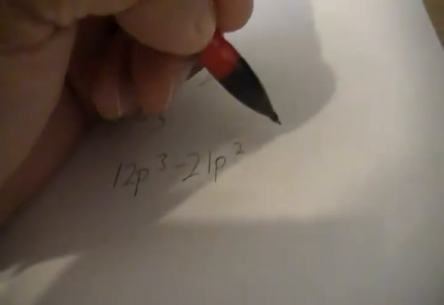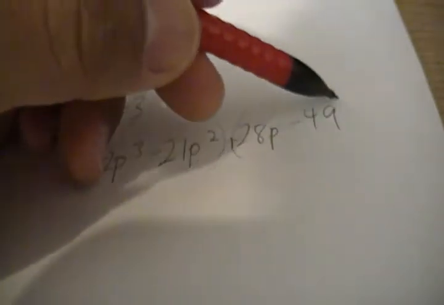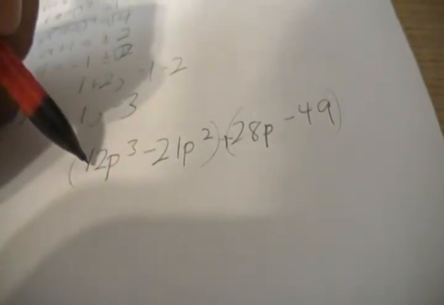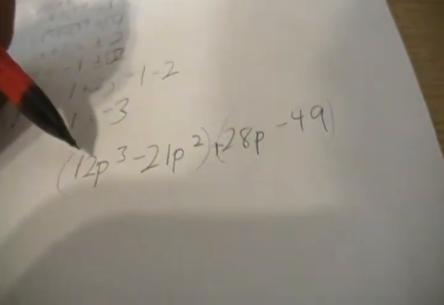Let's try 12p cubed minus 21p squared plus 28p minus 49. Okay, let's try putting these two together, like so. Alright, so let's see what we can factor out here. Let's start with the coefficients, 12 and 21. Let's see what factors we can pull out from that.